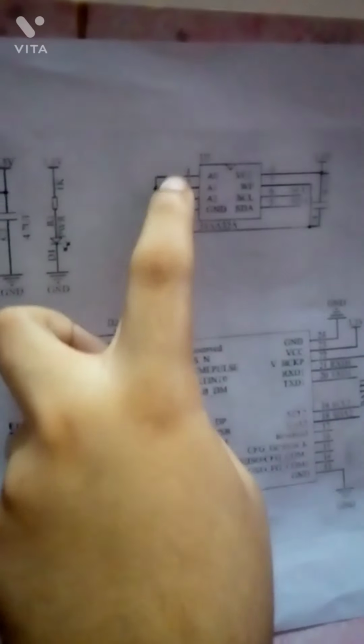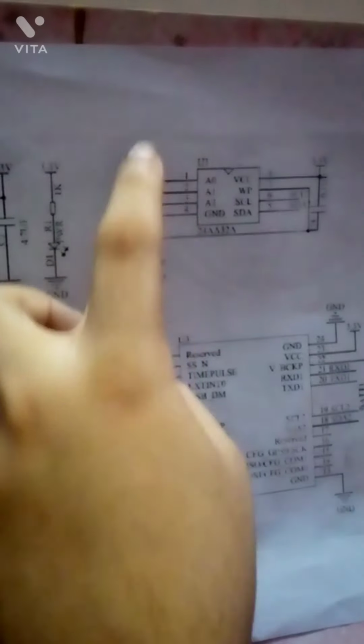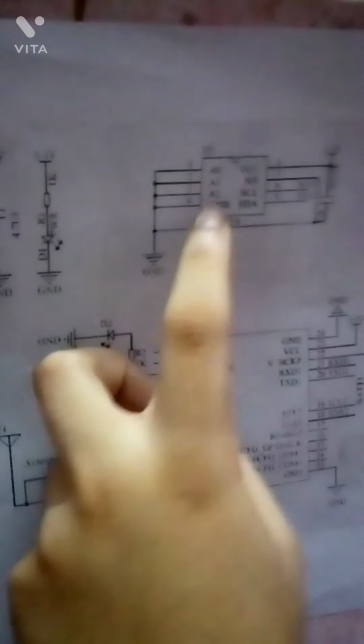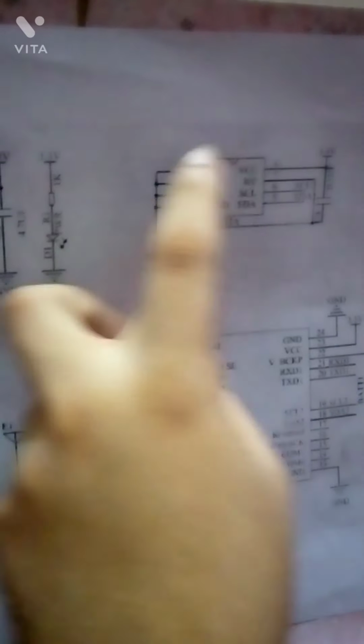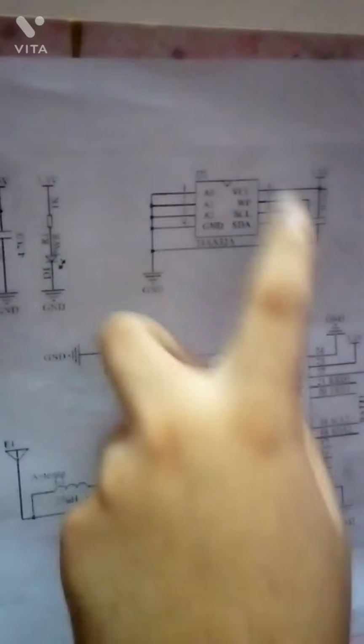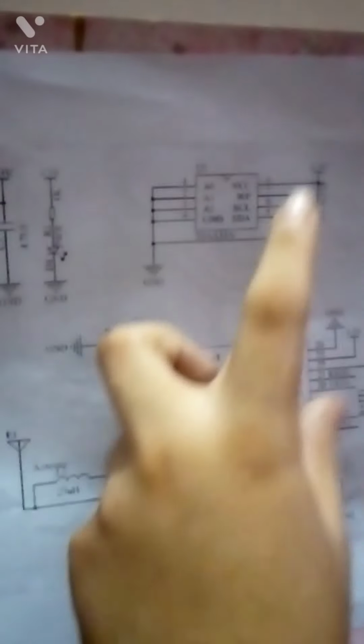So this memory chip has pins 1, 2, 3, 4, and pin number 4 is ground. Pins 1, 2, 3 are normally pulled down internally. This pin is needed to program this IC when you replace it with a new IC. If for some reason this IC is burned, you can install a new IC and then install the same program that was already installed, because to support this device properly it is required to install a program in this IC.